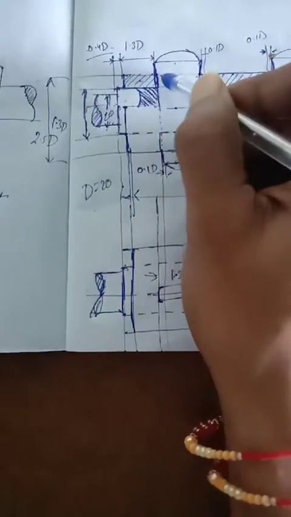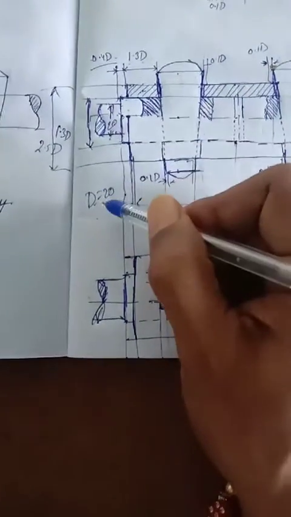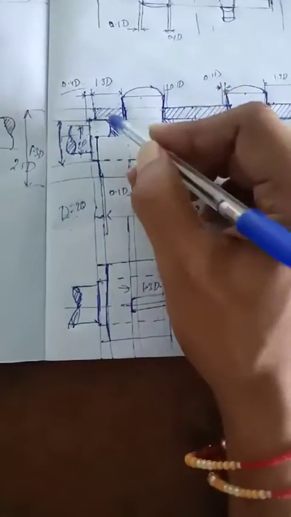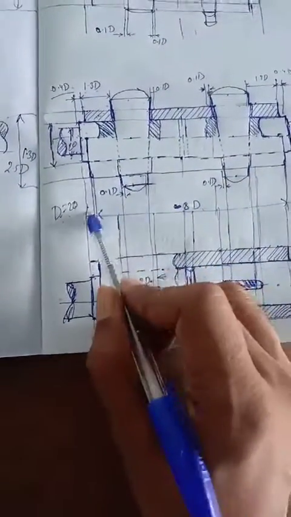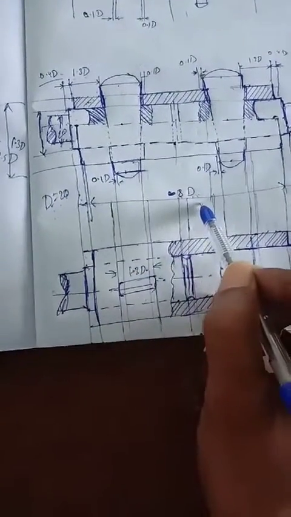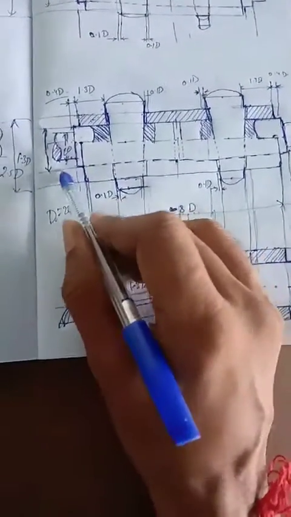Similarly, if you want 1.3 into D, calculate 1.3 into 20, and you will get that distance. The total distance from here to here is 8D, 8 into 20, which is approximately 160 mm. So you take all the calculations and draw carefully.